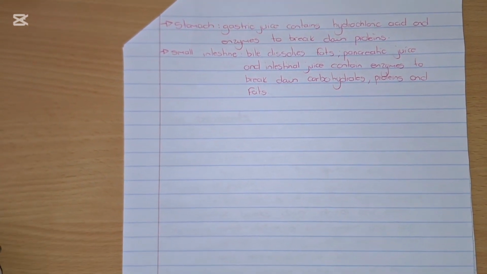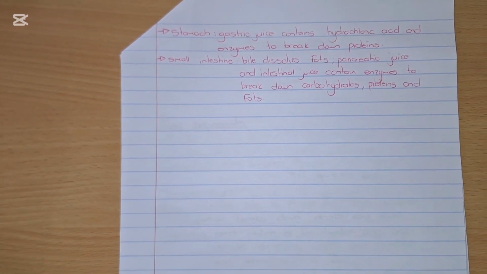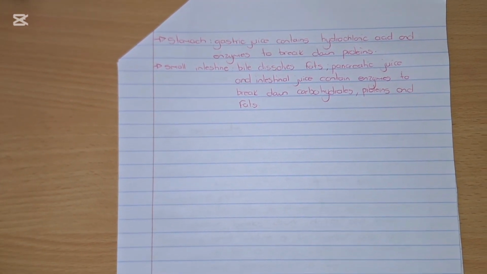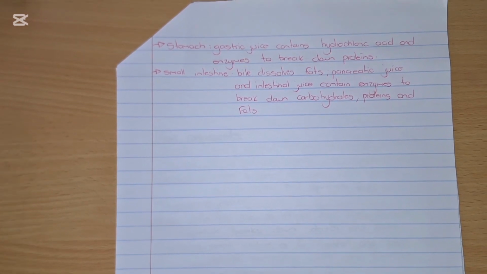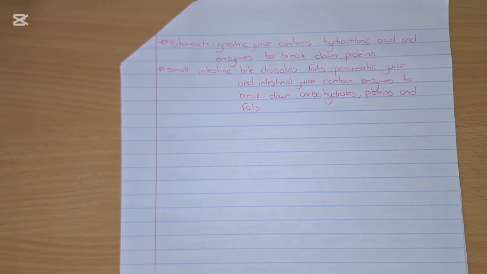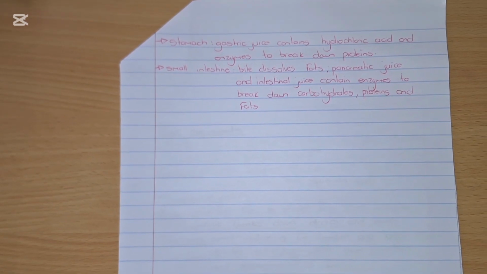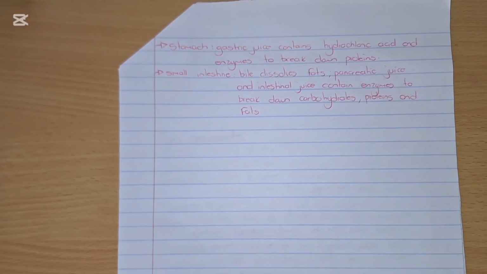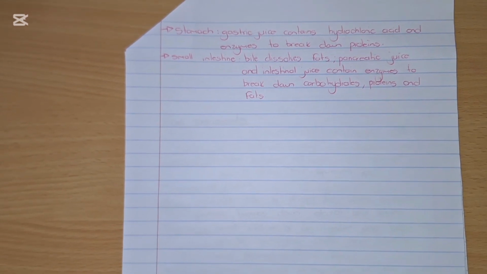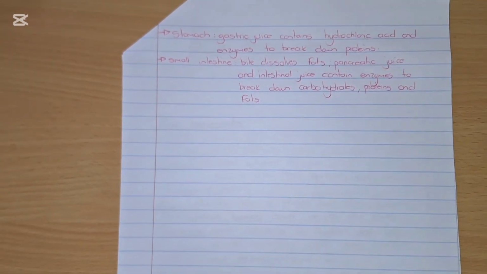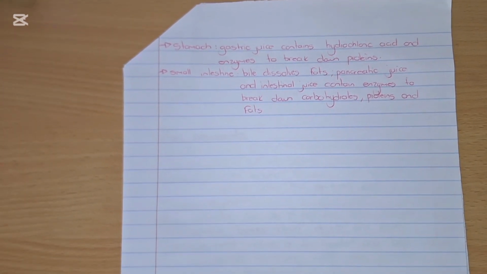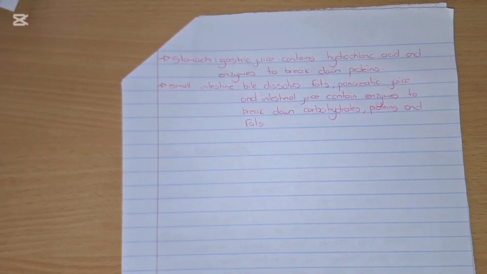So basically, to sum it up, mechanical digestion is where no enzymes, no gastric juice, no intestinal juice, no hydrochloric acid are involved. It is basically just breaking up the food into smaller particles manually by solid things like your mouth, your tongue. Then chemical digestion is where all the chemicals come into play, with the hydrochloric acid, gastric juice, all of that. So that's the difference between the two digestions.